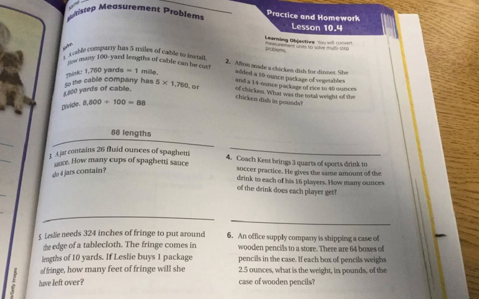So here we go. Today we're just going over what we've learned the past few days about measurement. We've learned customary. Remember, that's what we use in America. We've done customary length, which is distance, customary capacity, which is how much a container can hold, and we've done customary weight. So here we go. I'm going to read the first question, and I'm going to start with number 2.